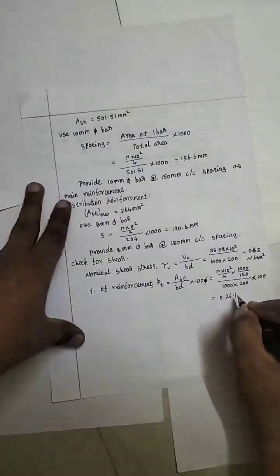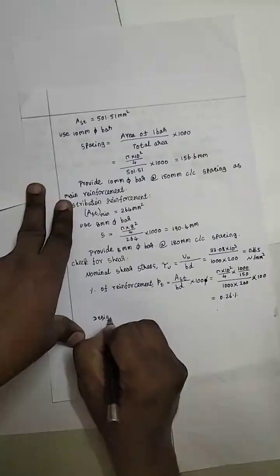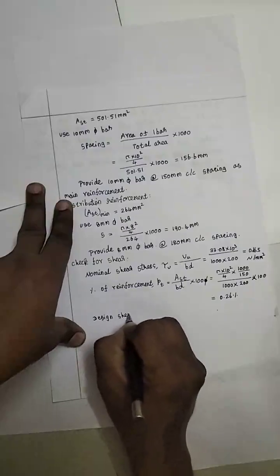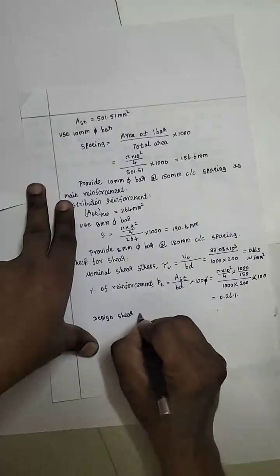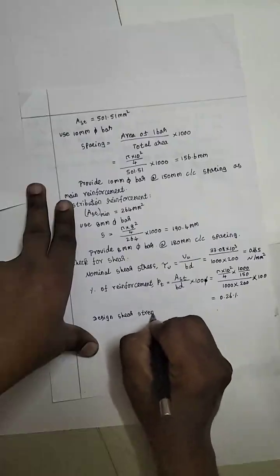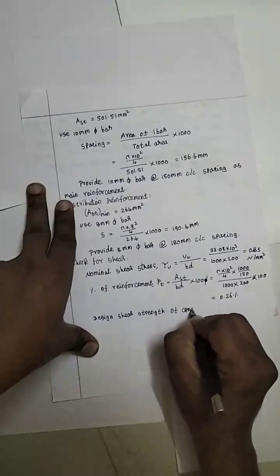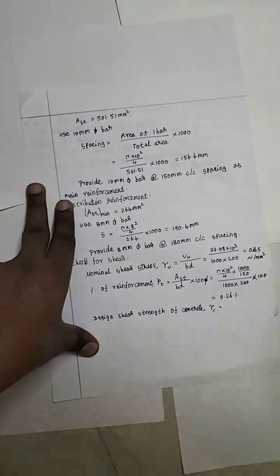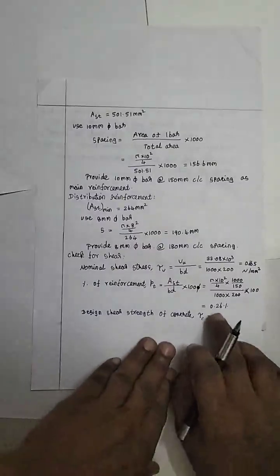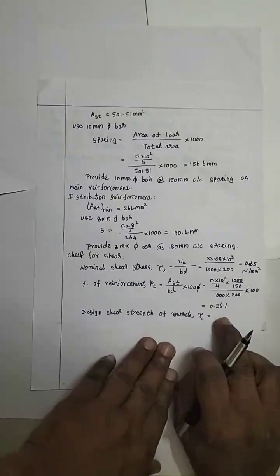Based on this we need to calculate the design shear strength of concrete, which is available on page number 73 of IS 456. Design shear strength of concrete, tau C: for 0.25 for M20 grade of concrete the value is 0.36.